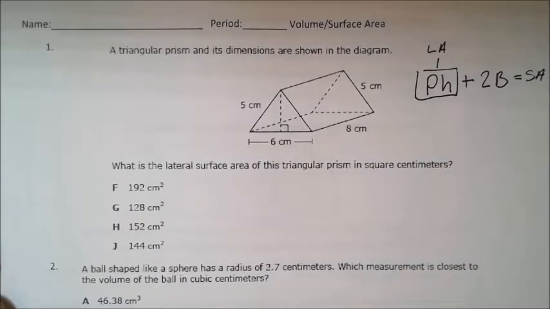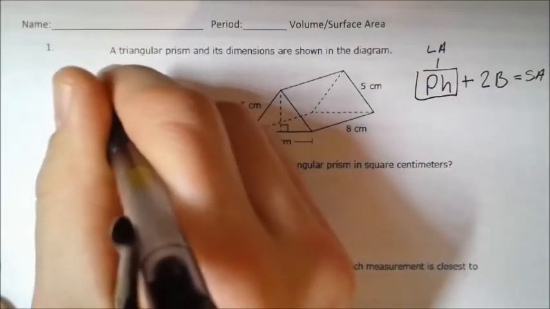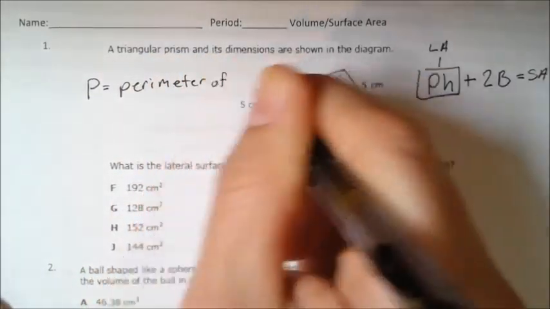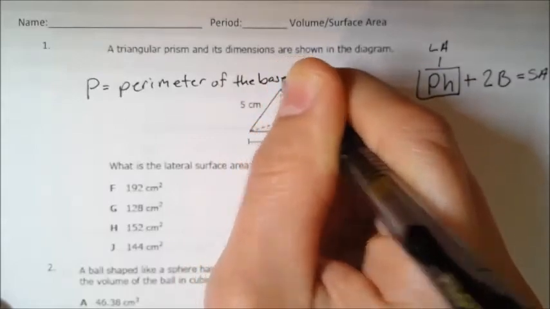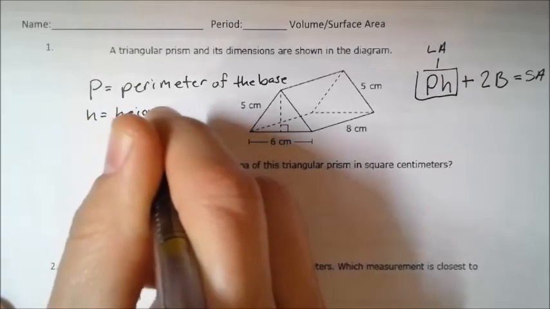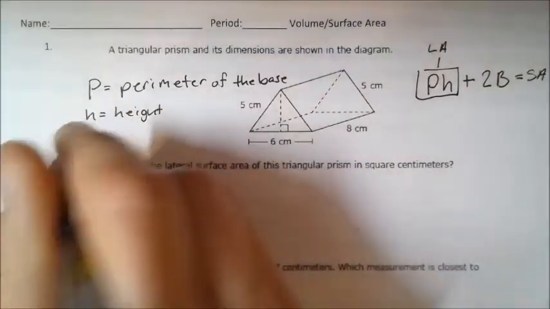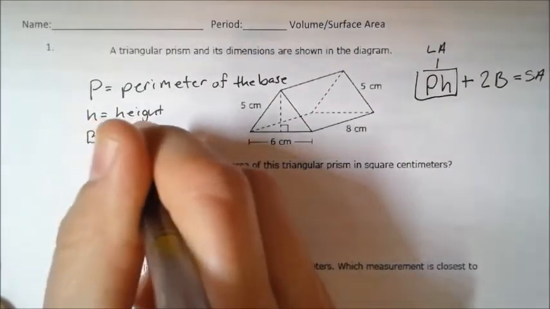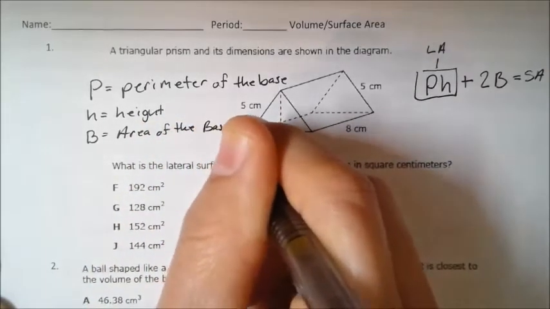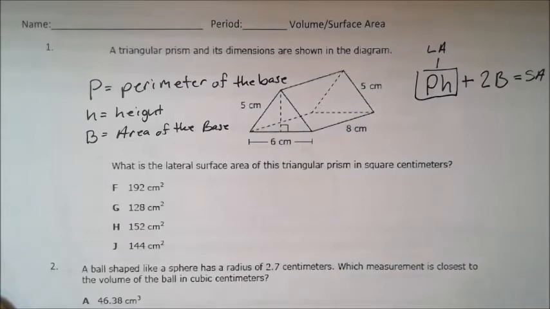So with that being said, all we need to do is just find our perimeter of our base, and that's what P stands for, and then the height. So keep in mind, and I'm just going to refresh your memory, P stands for the perimeter of the base, and then you have H is the height, and that's going to be the distance between the two bases. And then your big B is the area of the base. So keep those things in mind as you do all these problems, because all the problems that we're going to do today are going to be either volume or surface area.